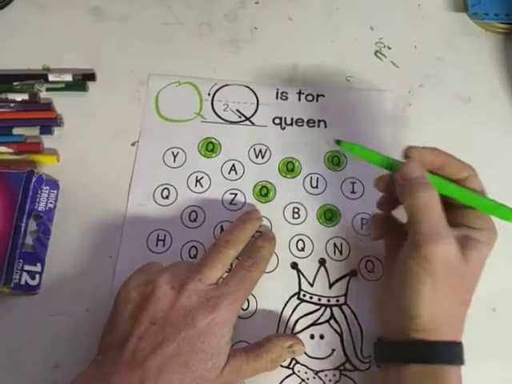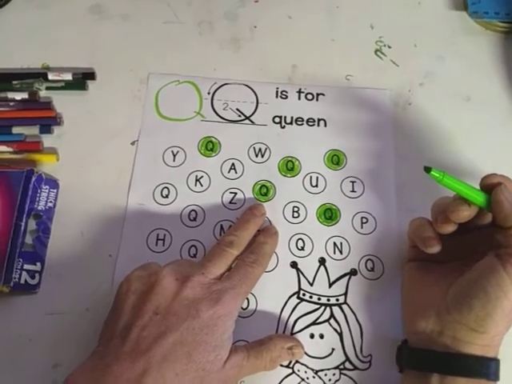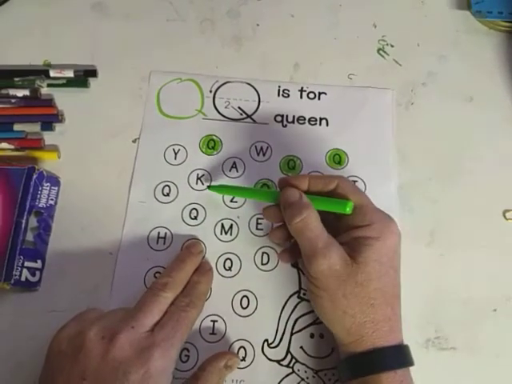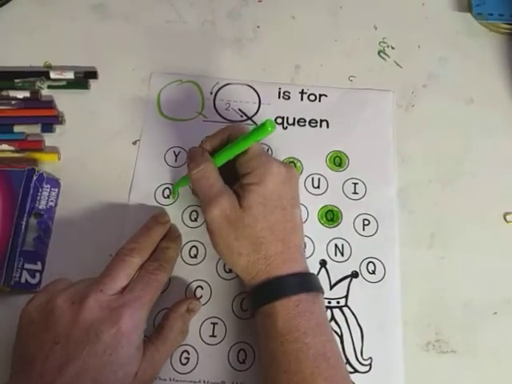And what else starts with a Q? You guys ever ask questions? Yeah, I bet you do. You're always asking questions. That starts with a Q. Here's another Q. I am going to run out of words that start with the letter Q.